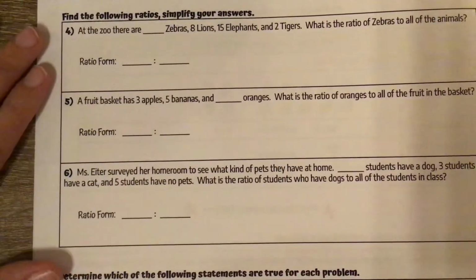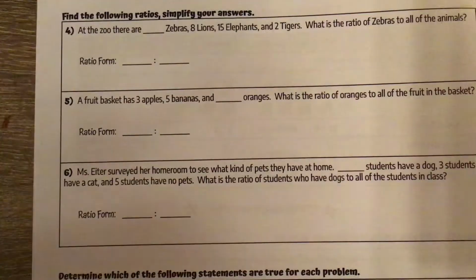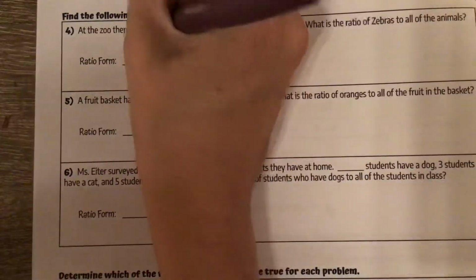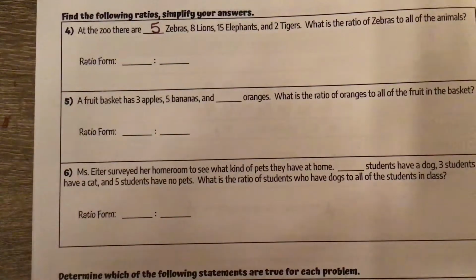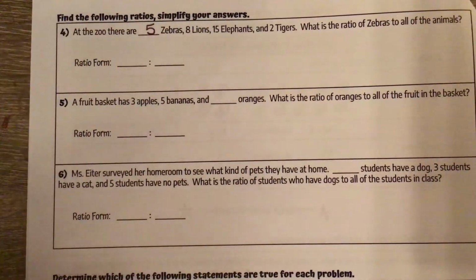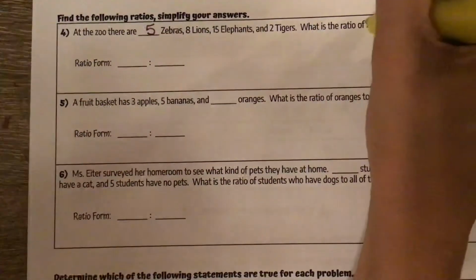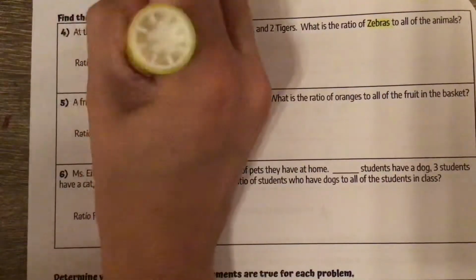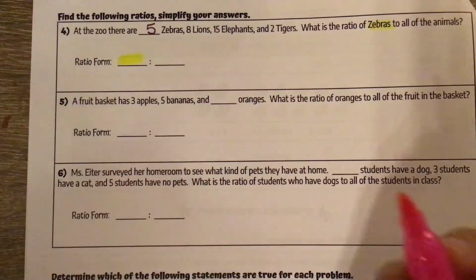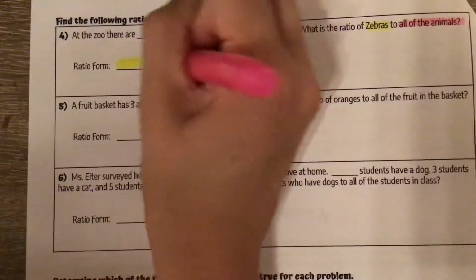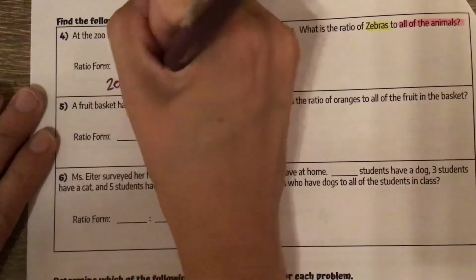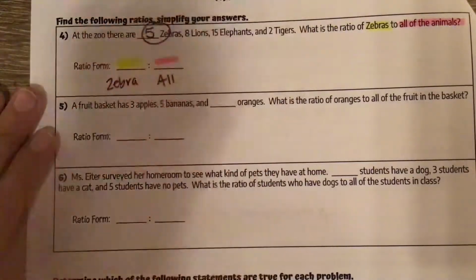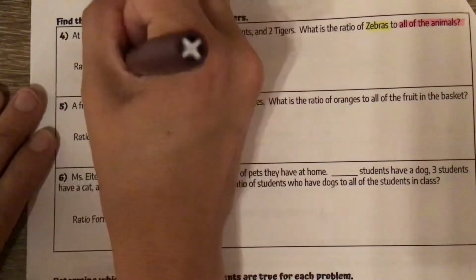Let's look at some part-to-whole examples. So at the zoo, there are 5 zebras, 8 lions, 15 elephants, and 2 tigers. What is the ratio of zebras to all of the animals? So first we are looking at zebras, okay? Then we are comparing all of the animals. So this is zebra to all. The number that represents zebra is right here, that's 5.